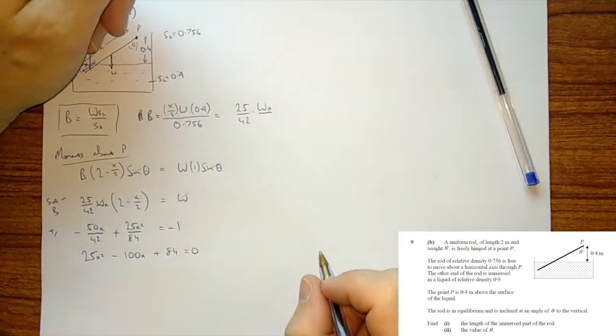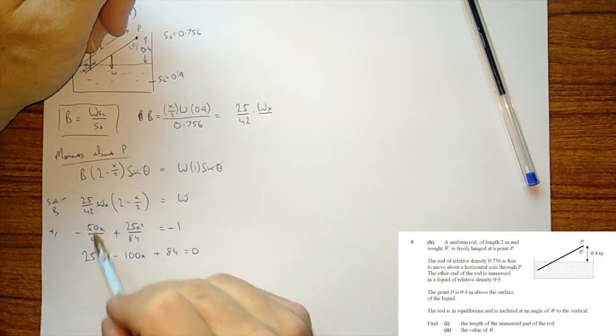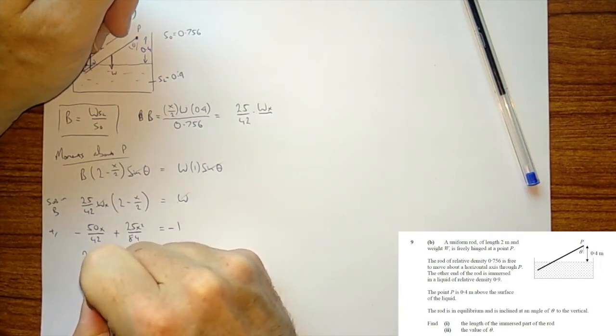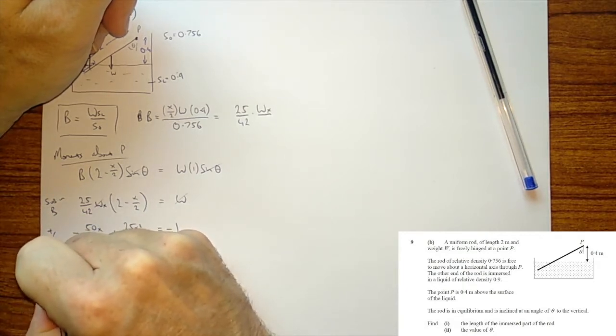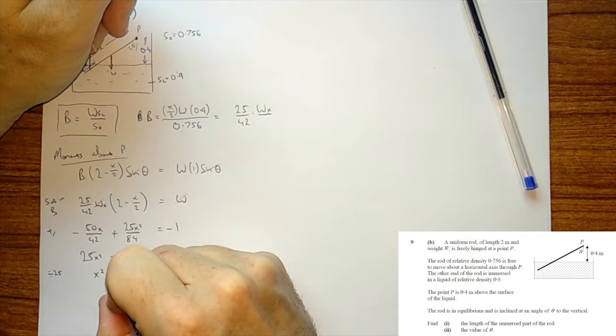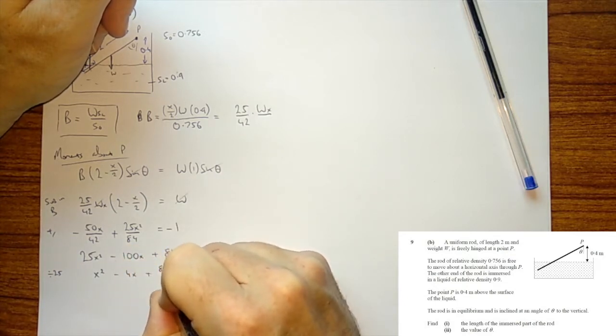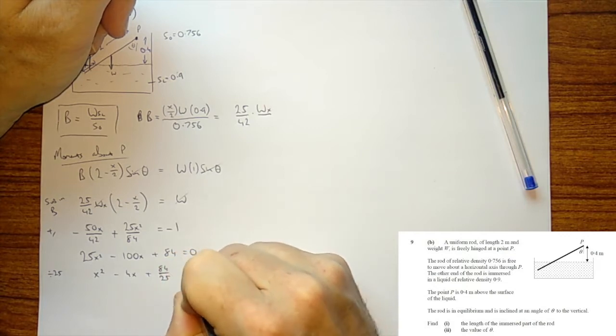Now we're getting a bit closer on it. Now we'll divide by 25. I didn't want to do it all in one go because I could have tripped up a little bit here. Only takes a second. So that is dividing by 25: x squared minus 4x plus 84 over 25.